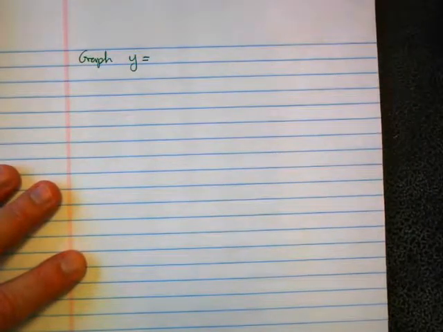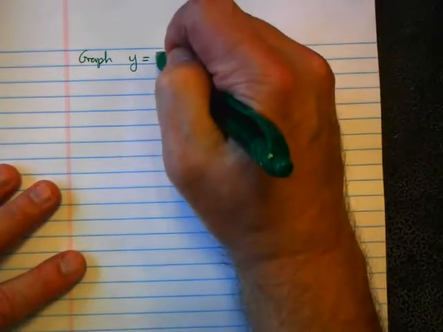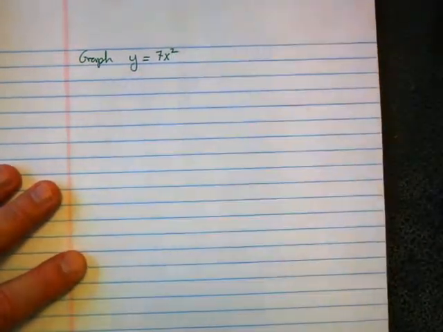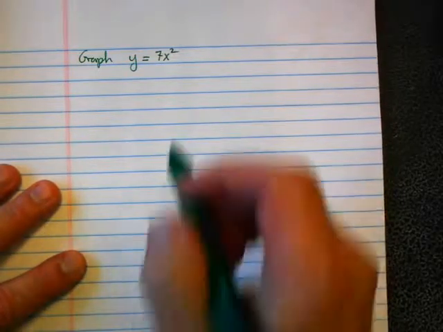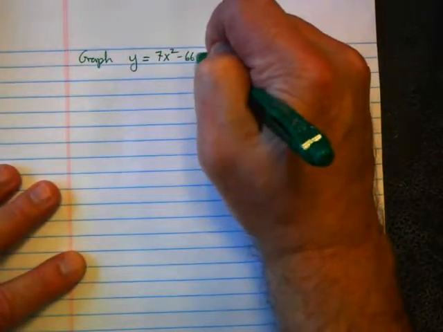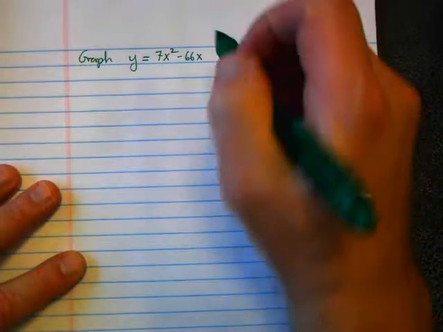All right, so you might do this graph. Y equals, I don't know, give me some numbers, 7x squared minus 66x plus 6.